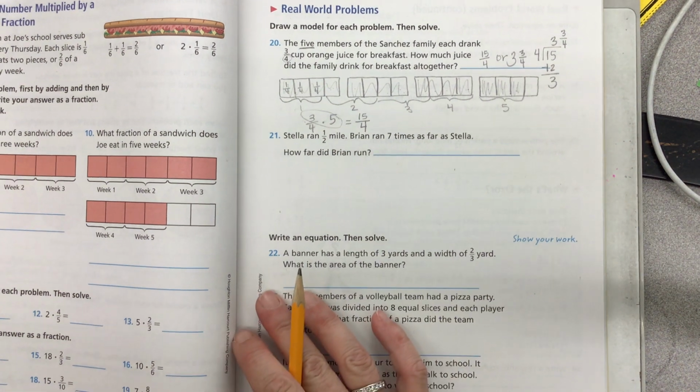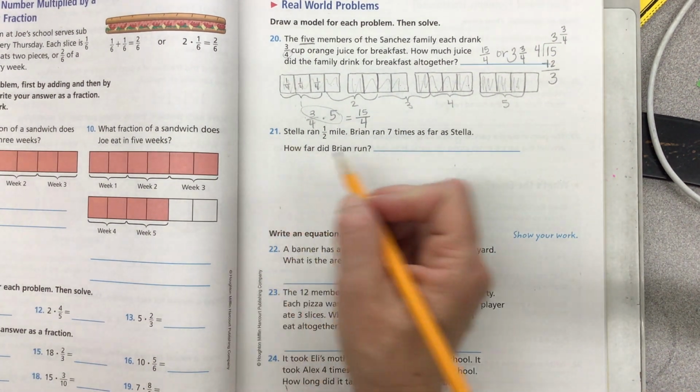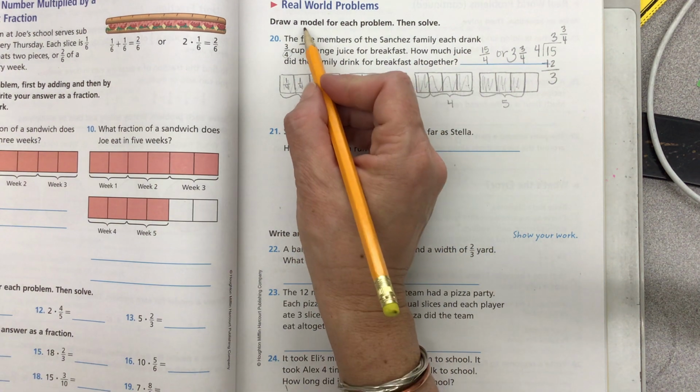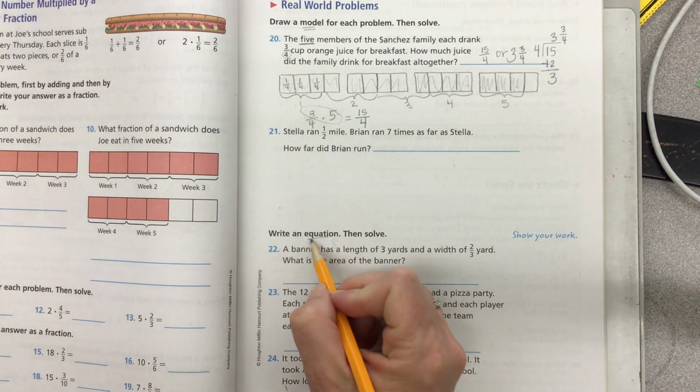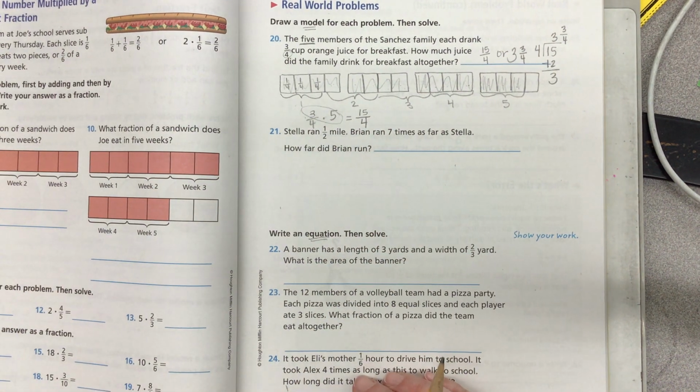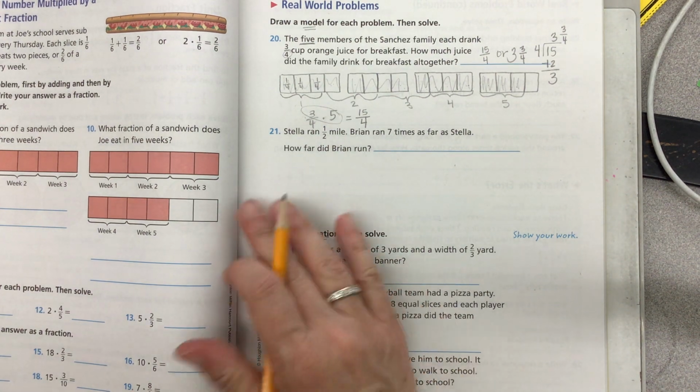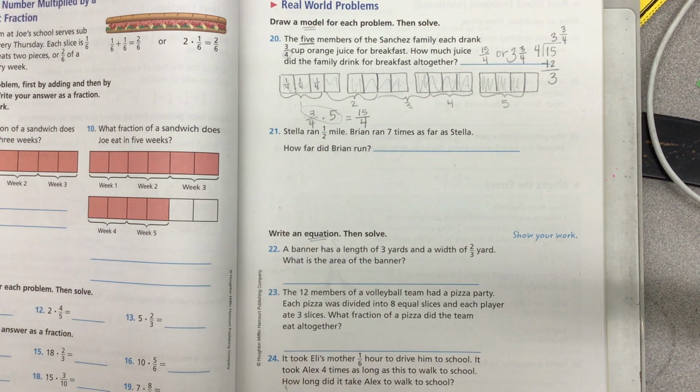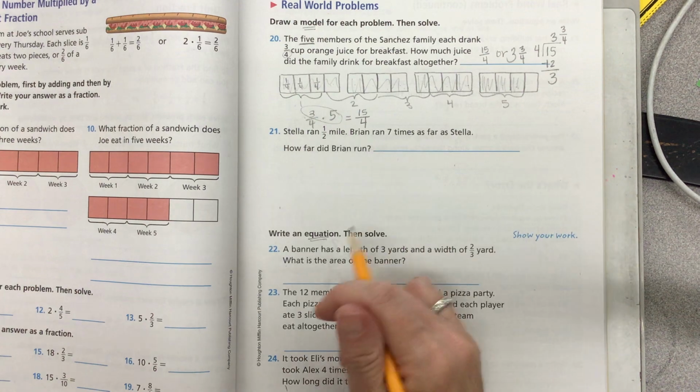Okay, let's do one more. And we're working up to, these are drawing a model, but when you do these on your own, it's really just asking you to show the equation. So here, 22, 23, 24, the model becomes optional. So just stick with me for this part, and then you'll see how to do the equations.